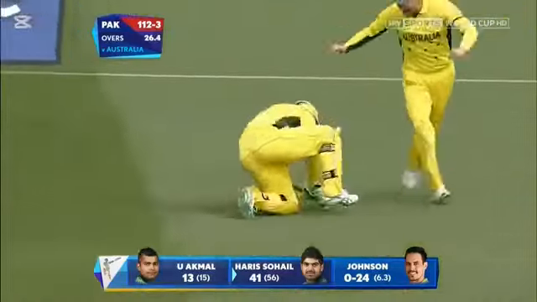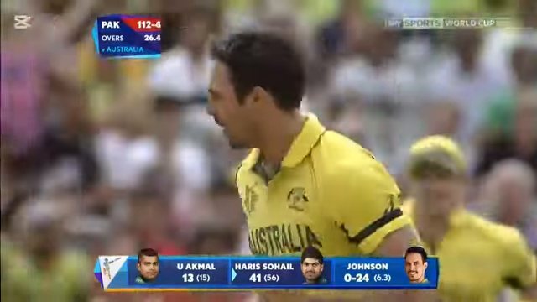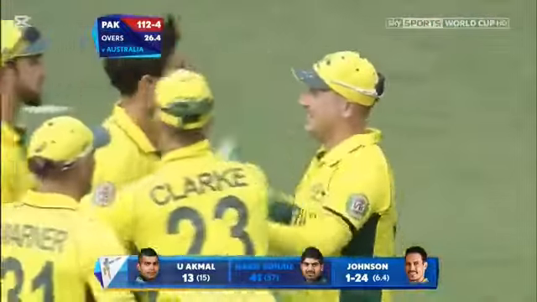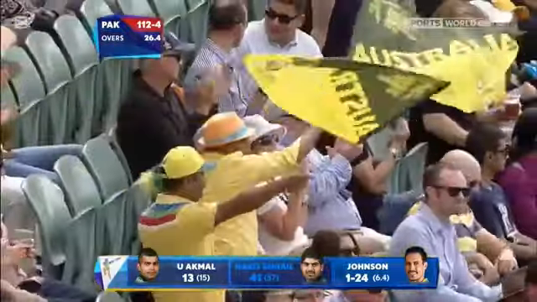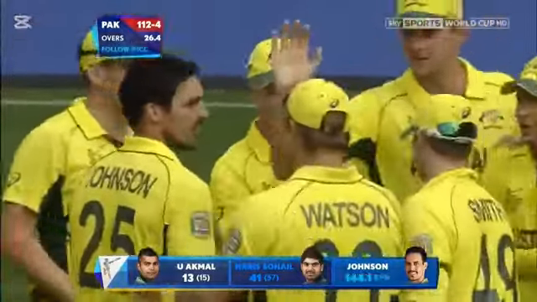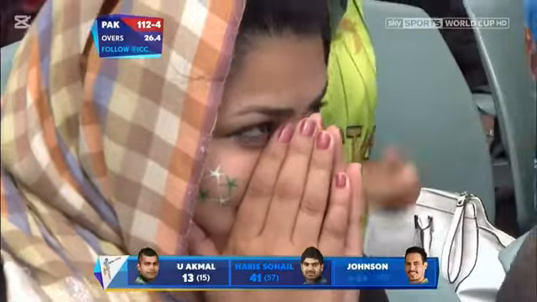Out through to the keeper. The angle was good from Johnson. It was full and it was wide, and Sohail chased it. And another one goes down for Pakistan. The big booming cover drive. He played that before. They are surprised. They can't believe it. Just angling away from the left-hander.